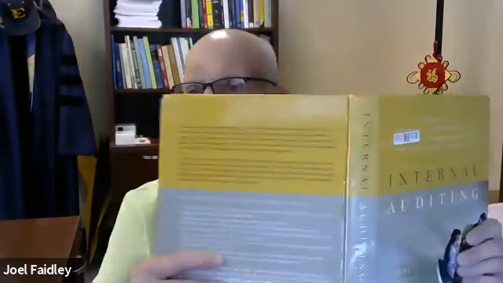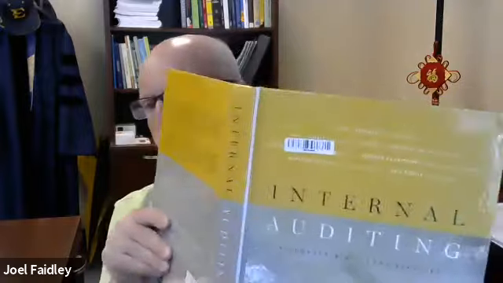We are going to look at, oops, the opposite. We're going to look at chapter 11 today, which is audit sampling. Now, audit sampling by definition is the application of an audit procedure to less than 100% of the items in a population of audit interest for the purpose of drawing an inference about the entire population.